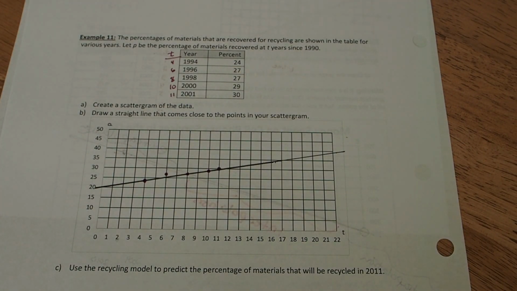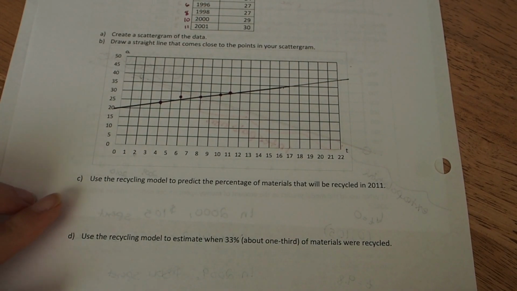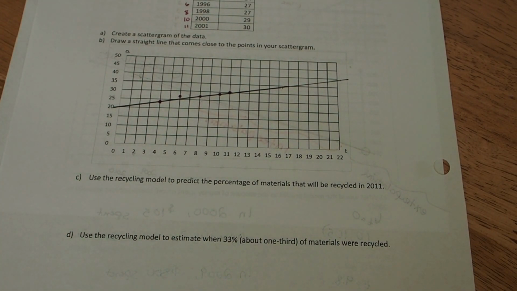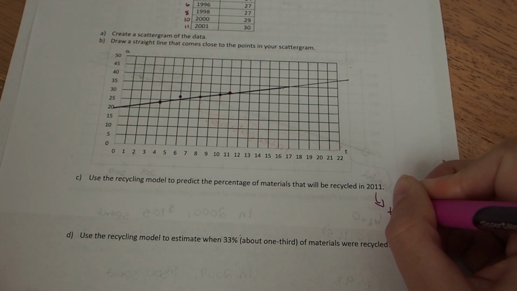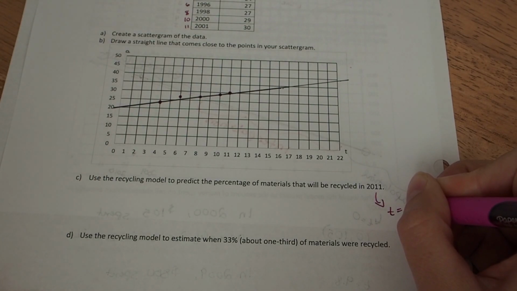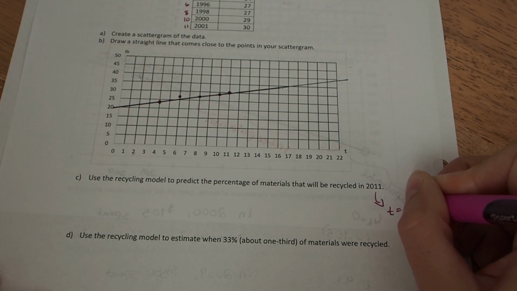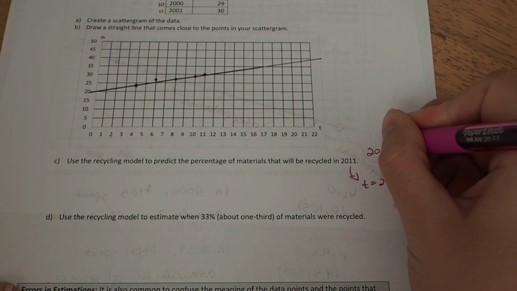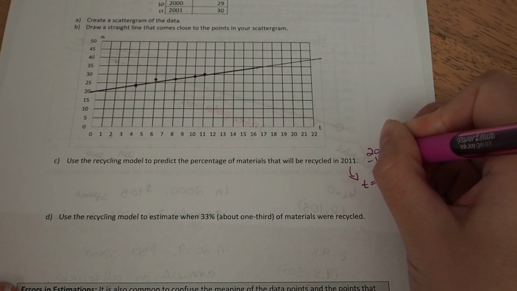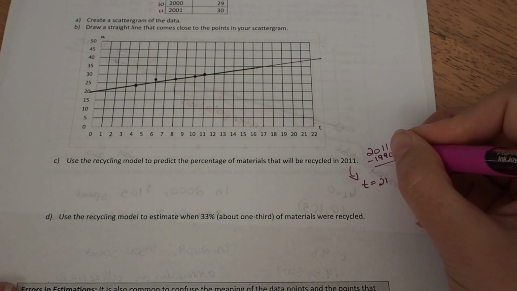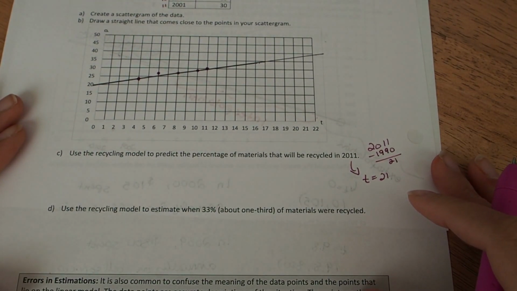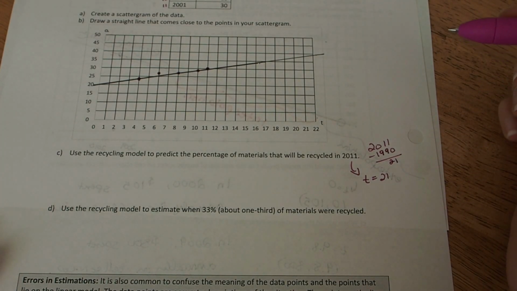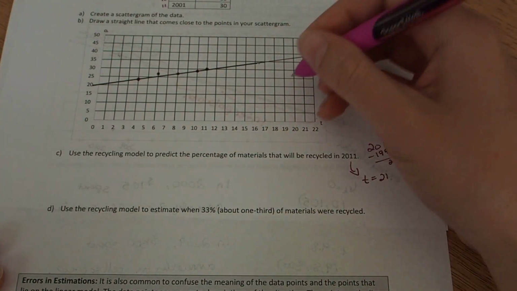All right, and I want to use this model now in part C to predict the percentage of materials that will be recycled in 2011. Okay. So 2011 is going to be the T value of 21, which you can get from taking 2011 and subtracting 1990. You should get 21. You can literally subtract on your calculator to figure out what your T value is going to be. Subtract your starting year. Okay, so 21, good thing I made my line go this far.